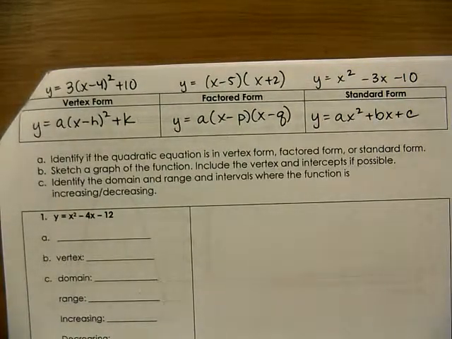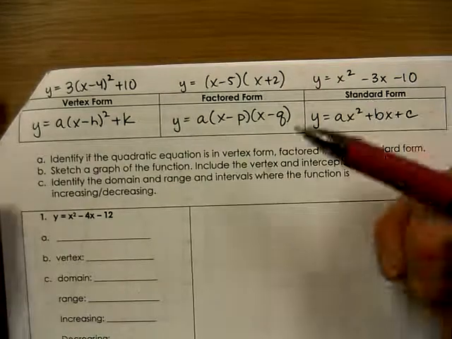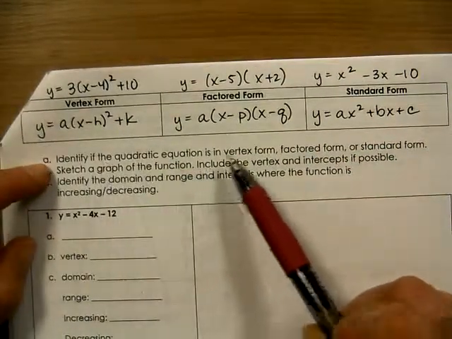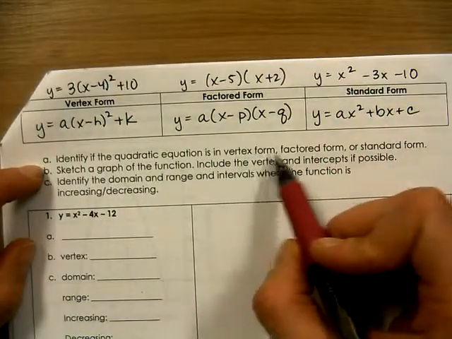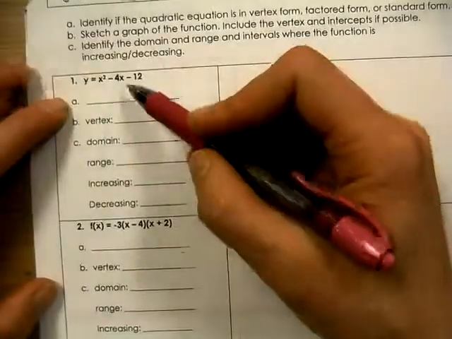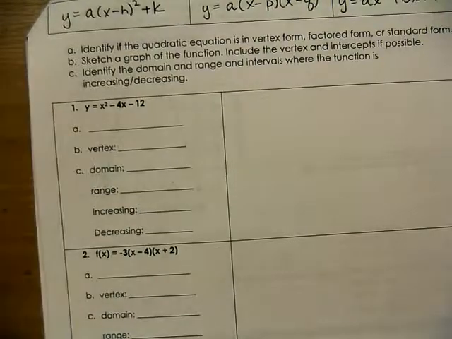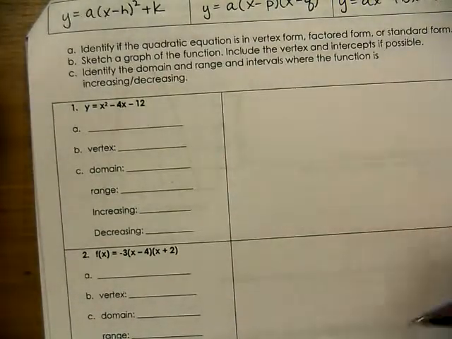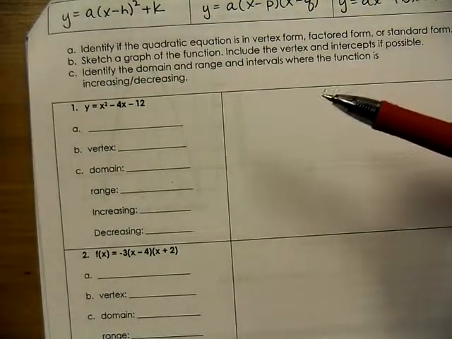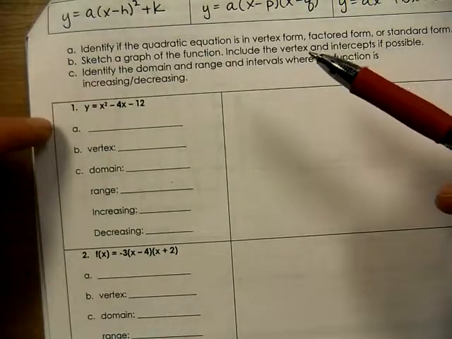So what I want you guys to do is remove the context. We're not talking about story problems. I want you to identify the quadratic function, whether it's in vertex form, factored form, or standard form. So for A, for each one of these, you'll just write what form you think it is. And then your job is to find the vertex. Now sometimes we can identify the vertex right from the equation. Sometimes we can't. So you can use your graphing calculator.